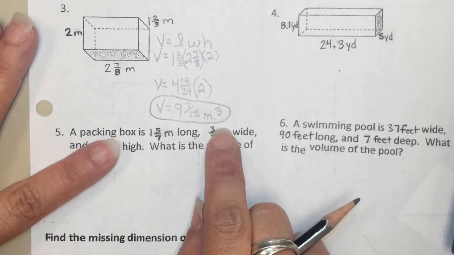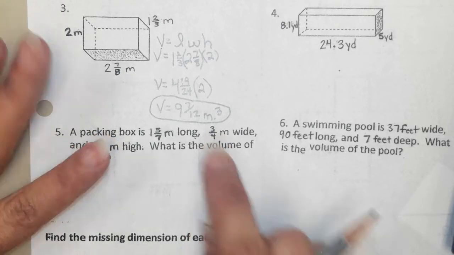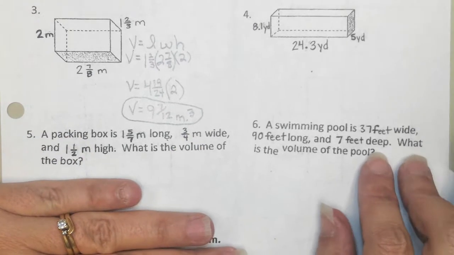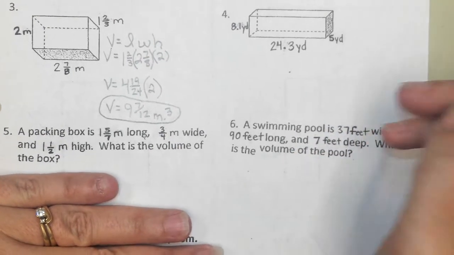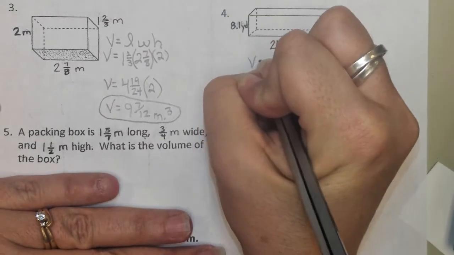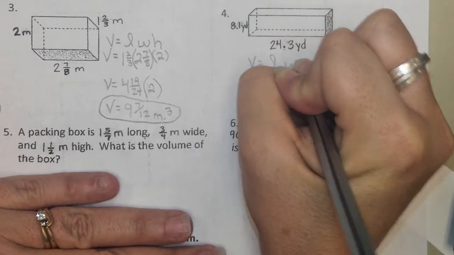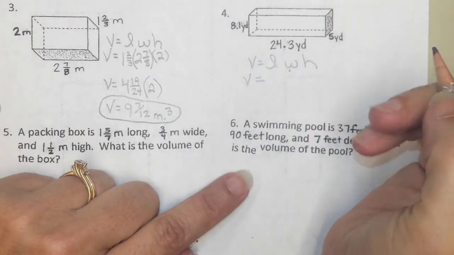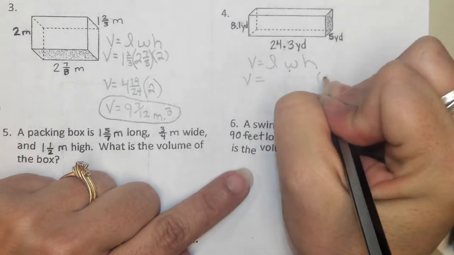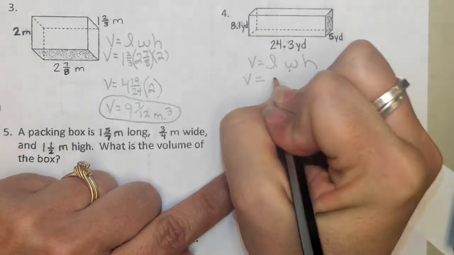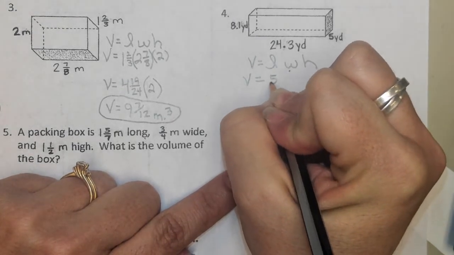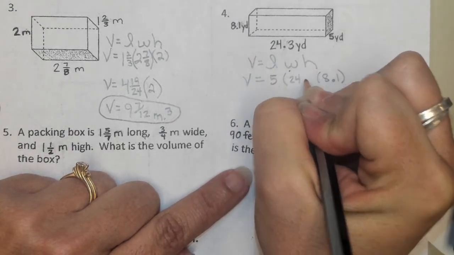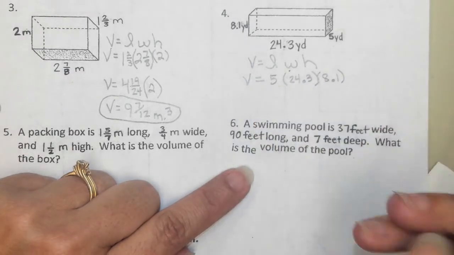Everybody good so far? Okay, I know I'm going kind of slow, but I'm just trying to video at the same time. Okay, number 4. Volume equals length times width times height. Okay, I'm going to do my height is 8.1. My length is 5 and my width is 24.3.